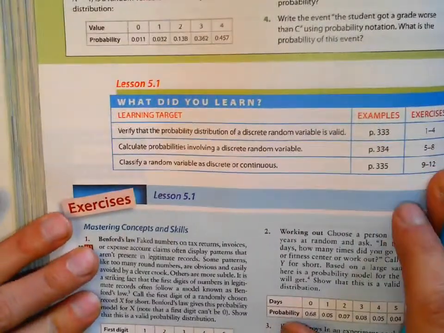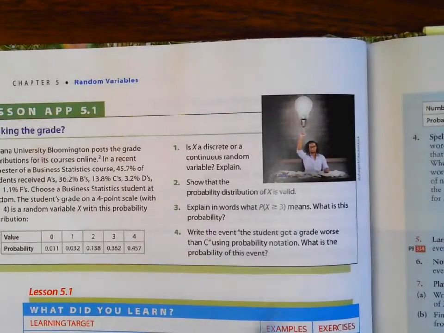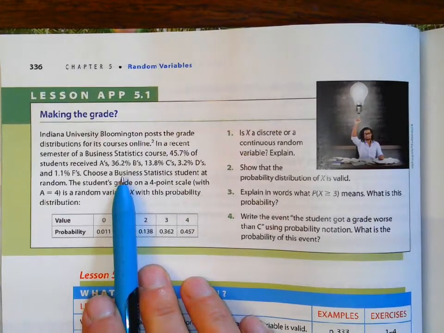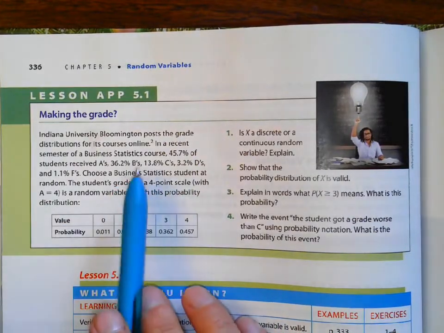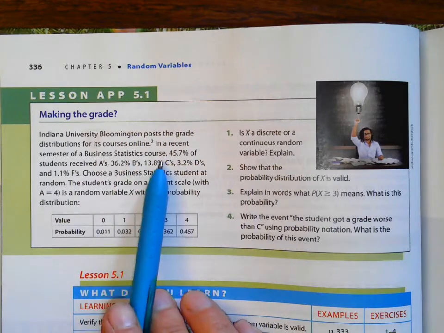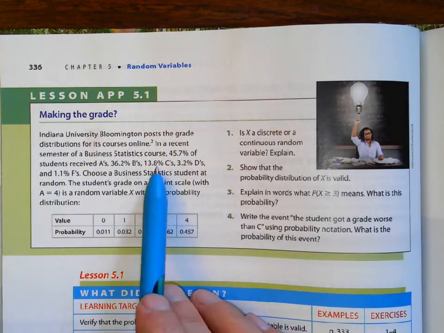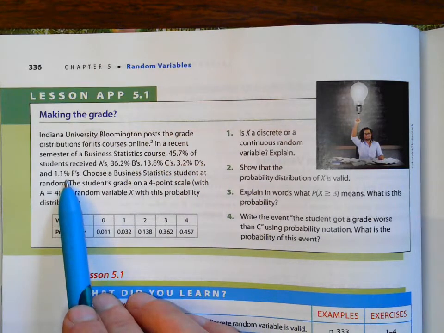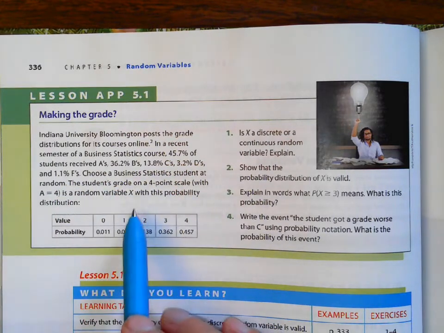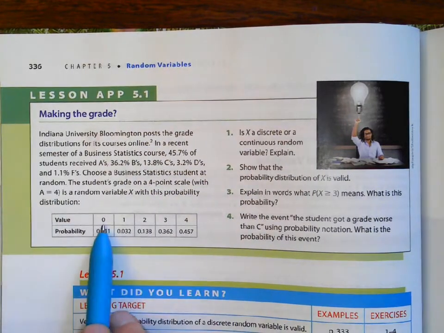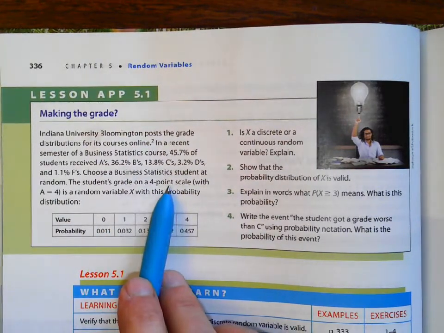Okay, so if you're looking at this last example here, Indiana University Bloomington posts the grade distribution for its courses online. In a recent semester of a business statistics course, that percent got A's, that percent B's, C's, D's, and F's. If we just choose a business student at random, now, what makes this discrete is we're assigning this on the GPA scale.